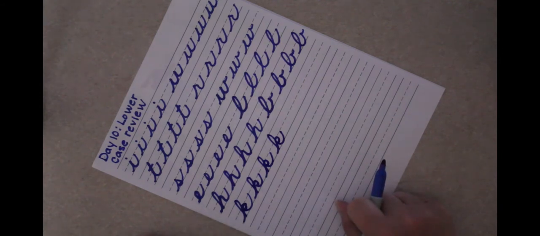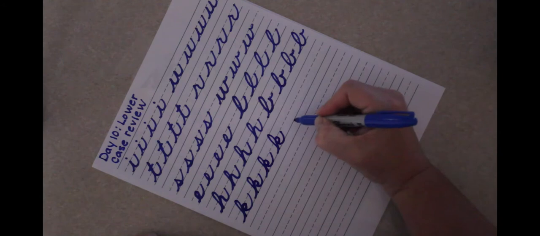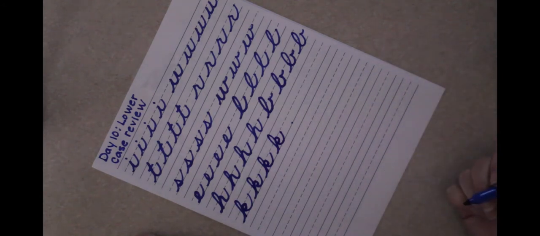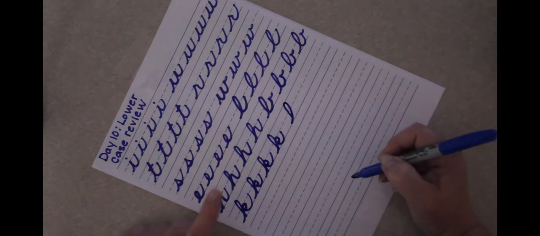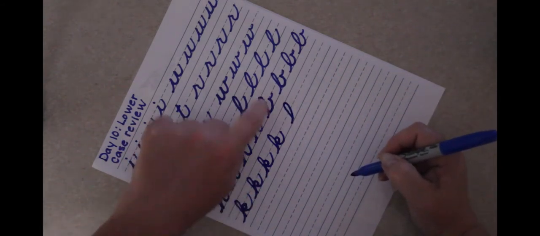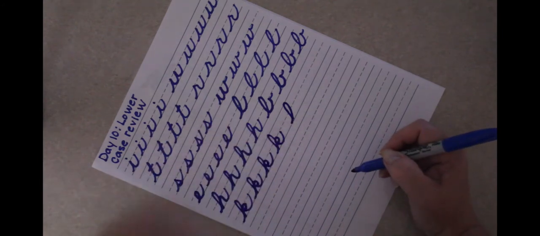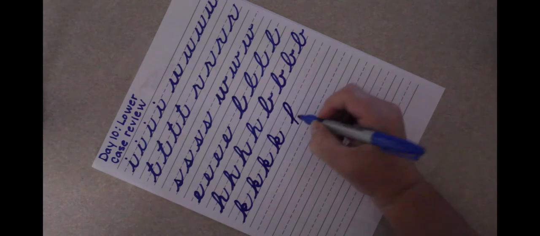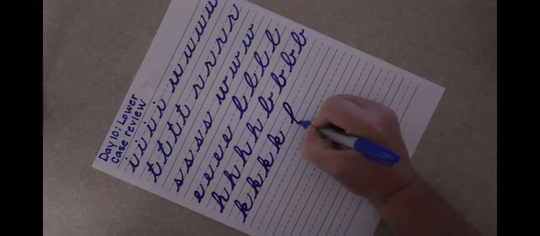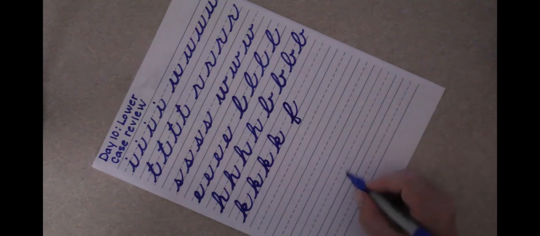Okay, now for the lowercase f. The lowercase f starts out at the bottom line, goes up and loops and comes straight down, just like your L, H, B, and K, except when it gets right here, it's going to go down into the basement. Okay? Then it's got that loop around to the front that comes up and touches, and then the tail.